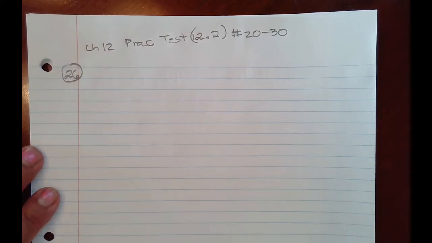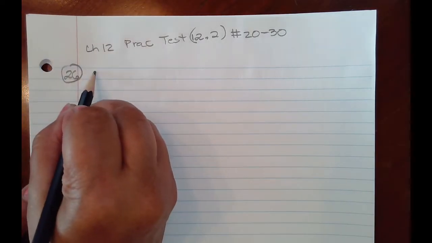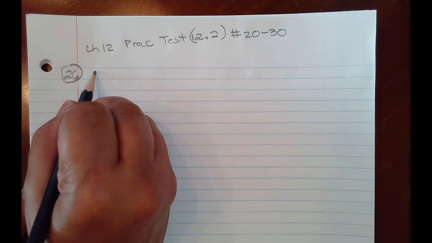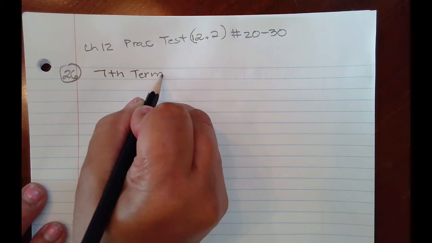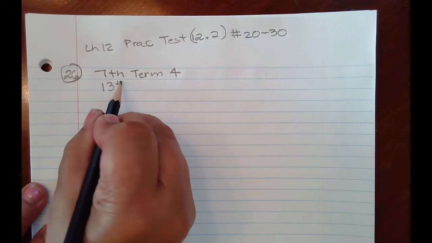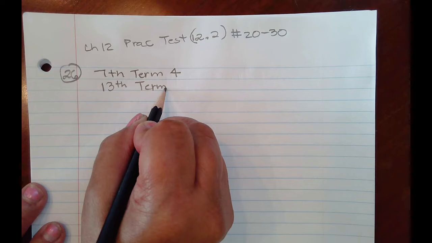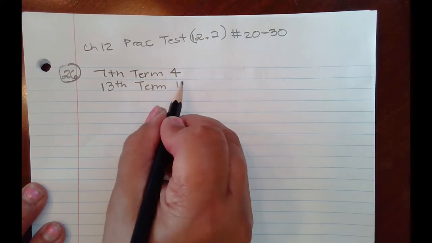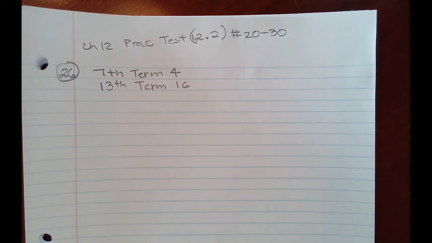Okay, so let's see, number 26. Let me see what that problem said. Okay, so we got another one of these crazy ones. These are the harder ones. They tell you that the 7th term is 4. They tell you that the 13th term is 16.